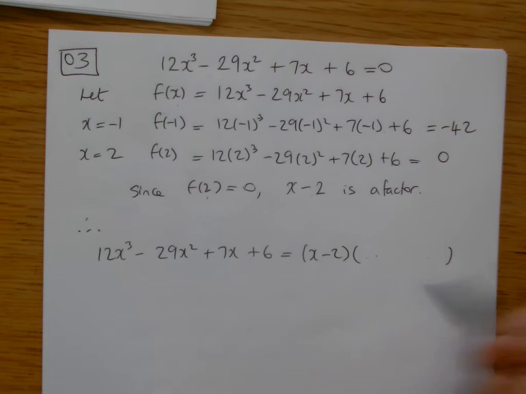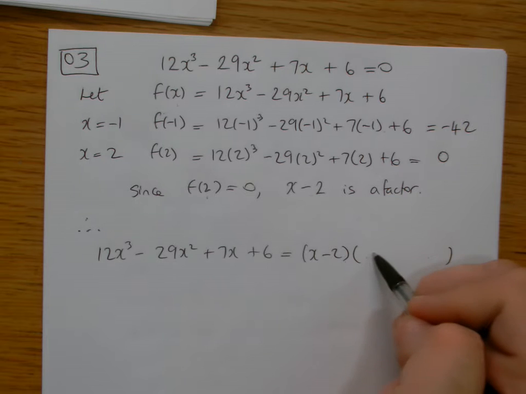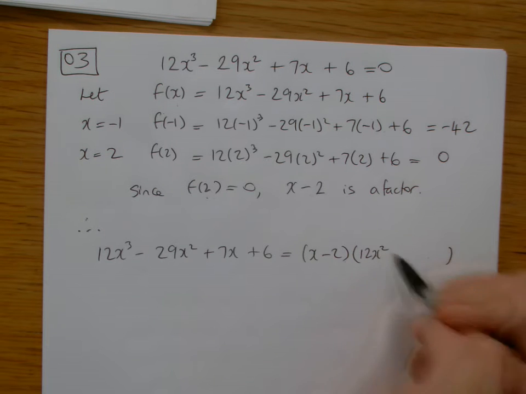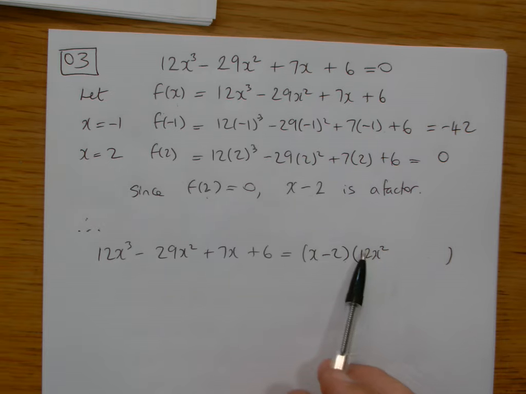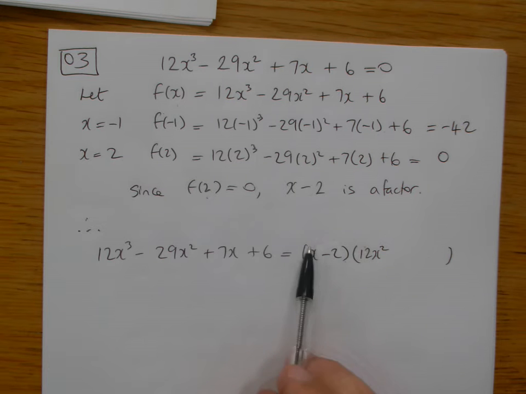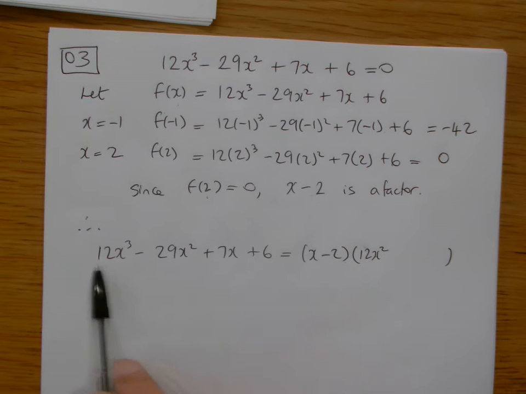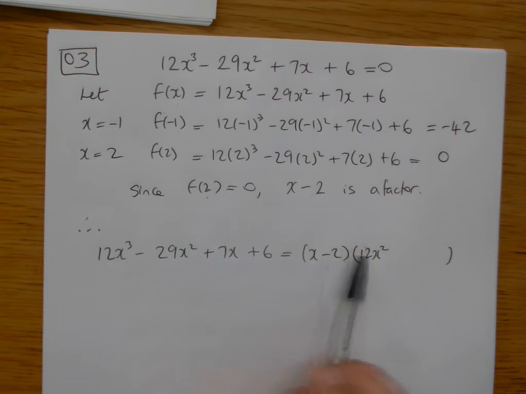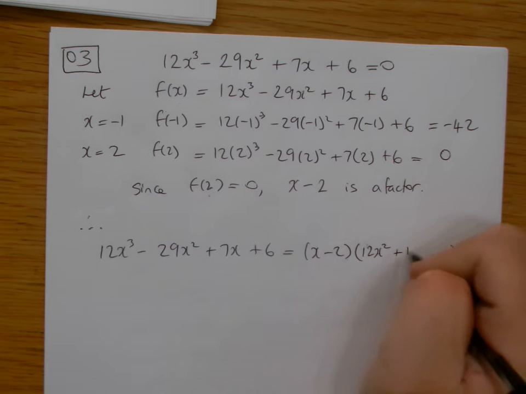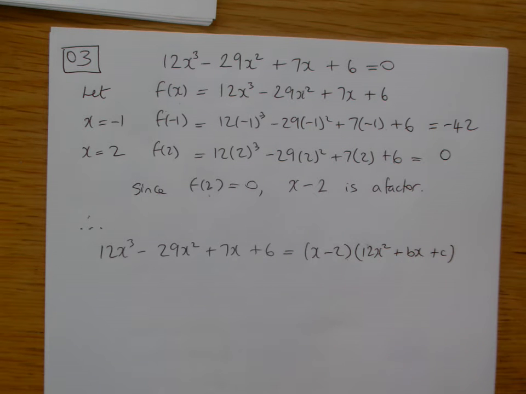Straight away I know we can have 12x squared here. The reason is that when I expand this to get x cubed, I just have to times those two. Because I've got x there, when I times it by this, I need to get 12x cubed. So this has got to be 12x squared, plus bx plus c.